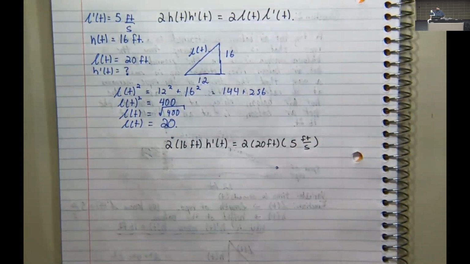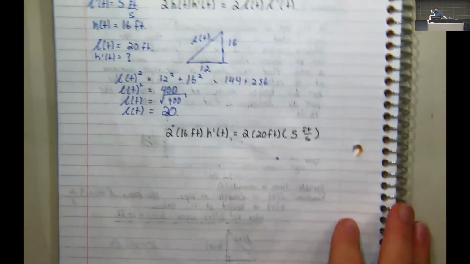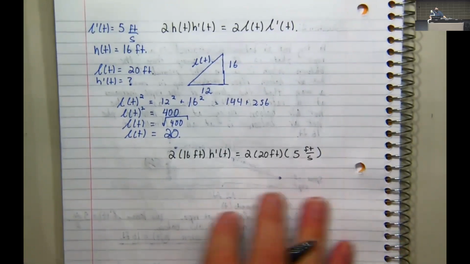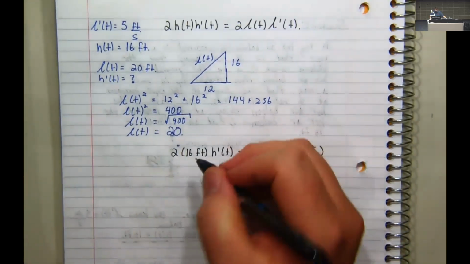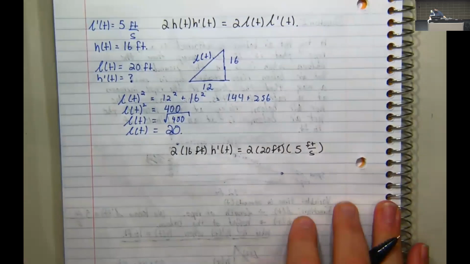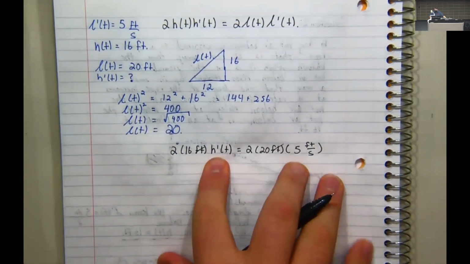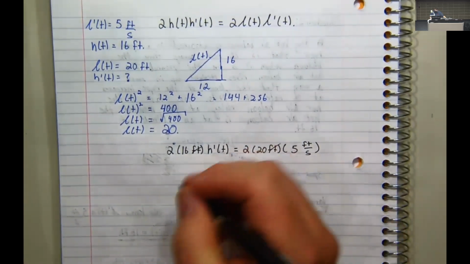Okay. And just to make our units nicer, we can remove the feet from both sides. And we want to rearrange for h prime at t.